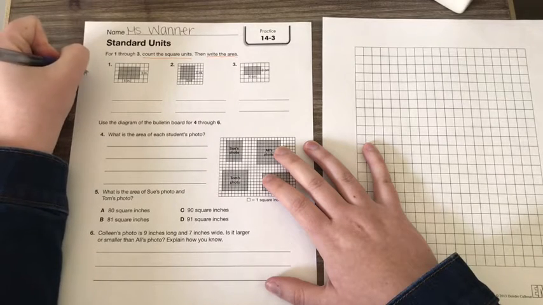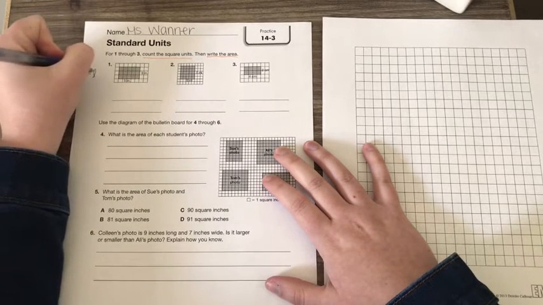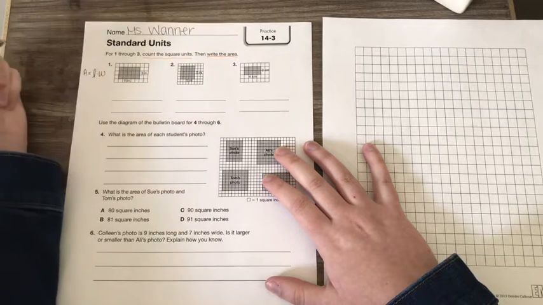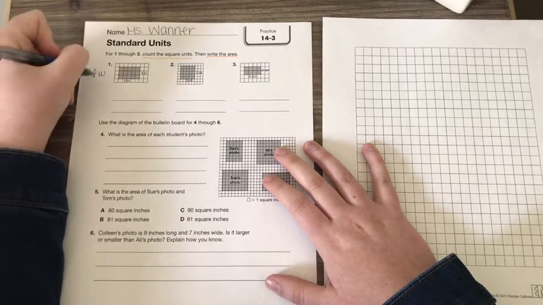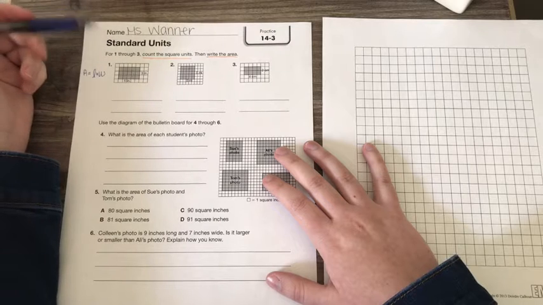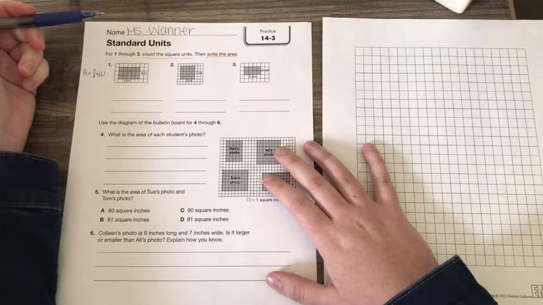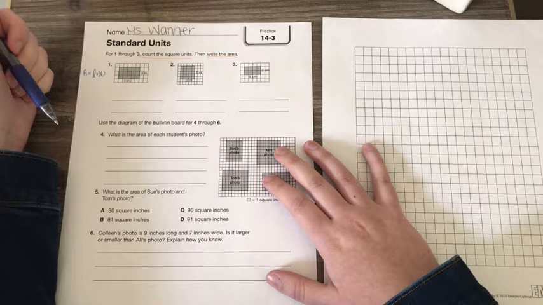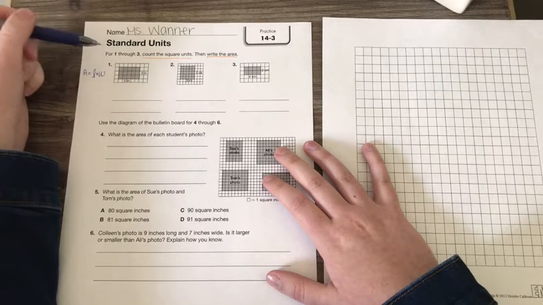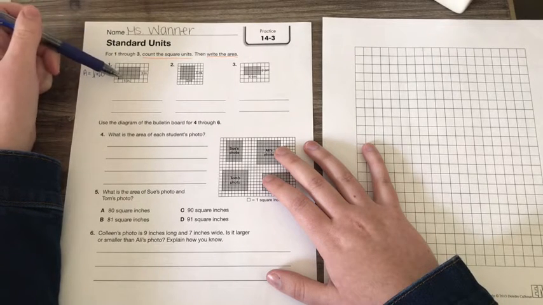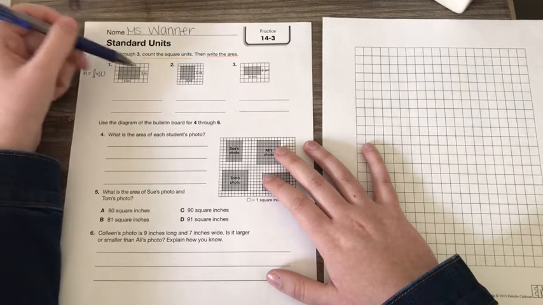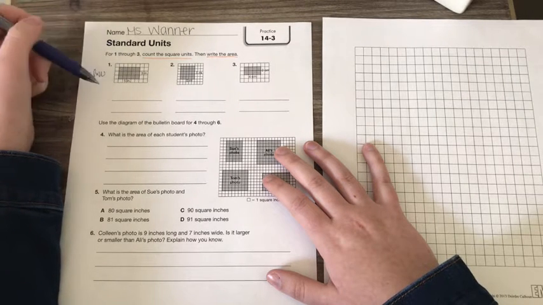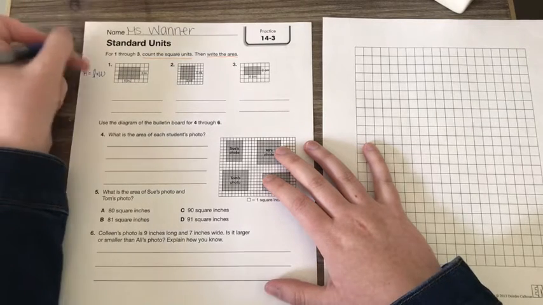Area, or A, equals length times width, or L times W. So it's up to you if you want to use the count each unit strategy or if you want to use the formula strategy. But since this equation already gives me the units of length and width, I'm just going to plug in those numbers into my problem.